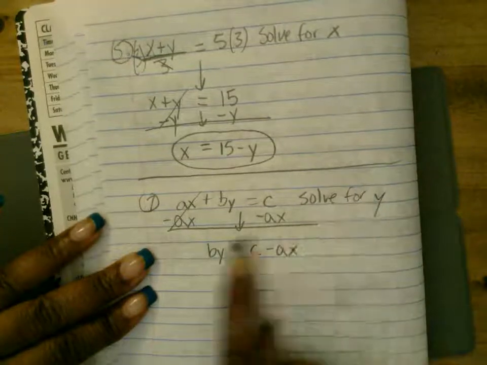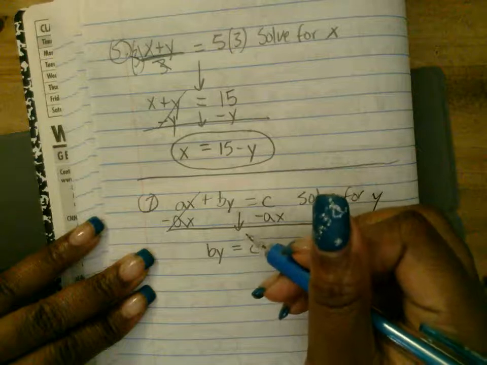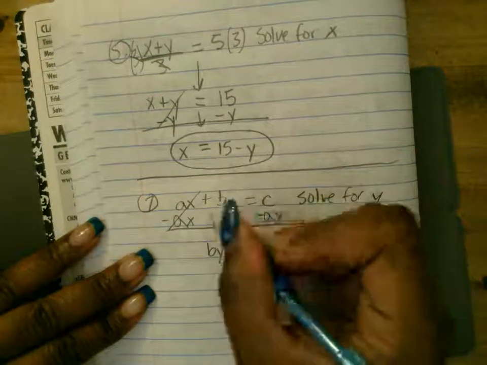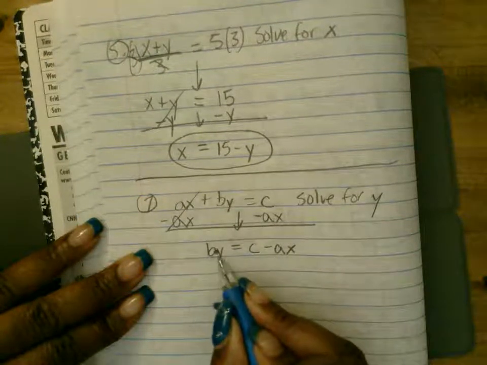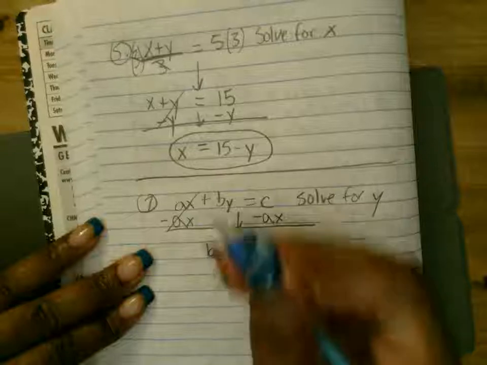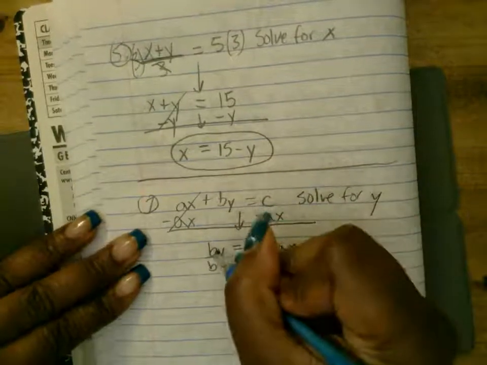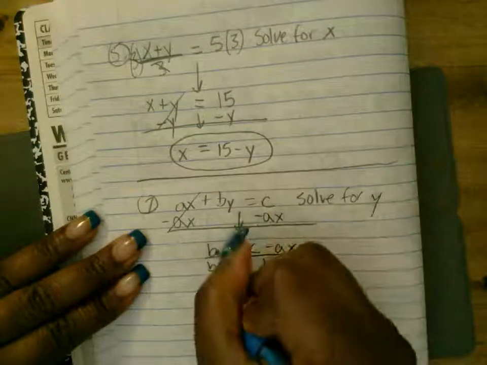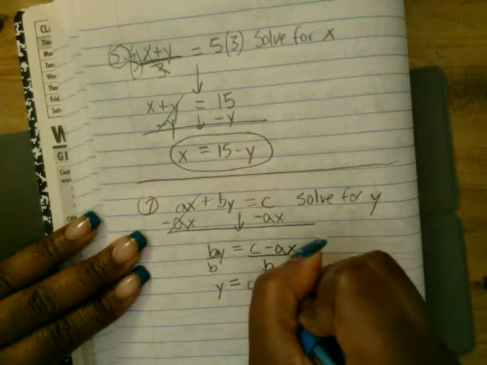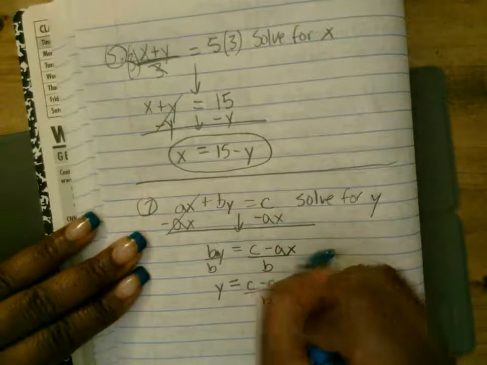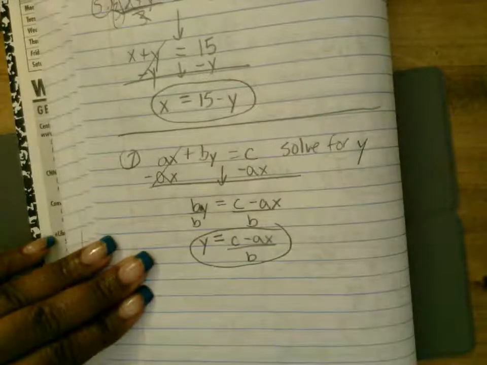Now we got to get y by itself by getting rid of this b. Remember, if you don't see an operation between a number or a variable, it's automatically multiplication. So the only way to undo multiplication is to do the inverse, which is division. So you're going to divide both sides by b. So b divided by b is 1. So this is 1y is equal to, and on this side you have c minus ax divided by b. This is your answer. Y is isolated now. Okay.